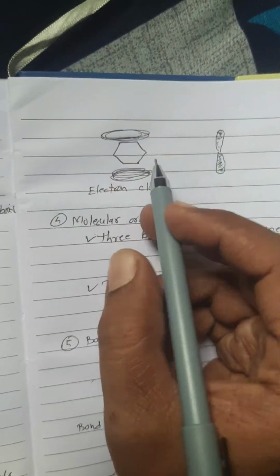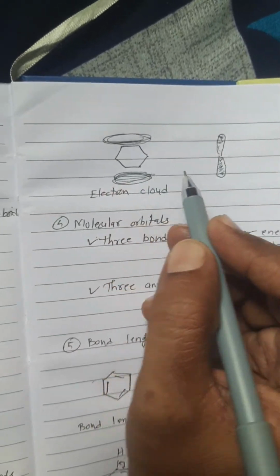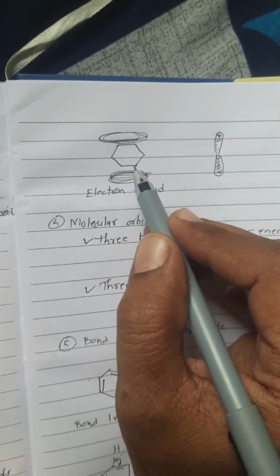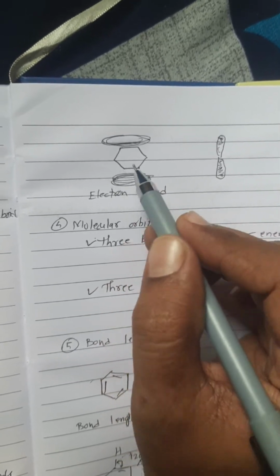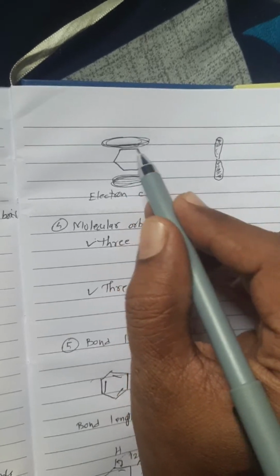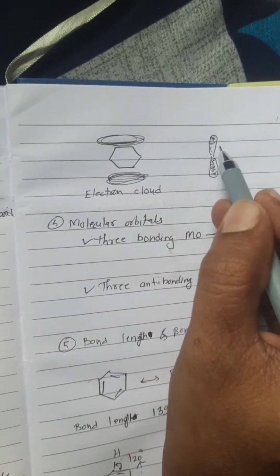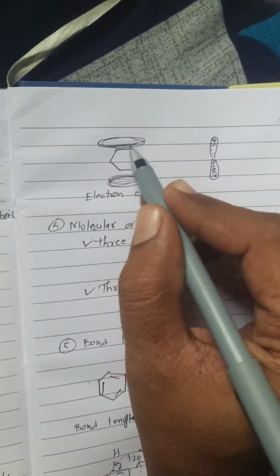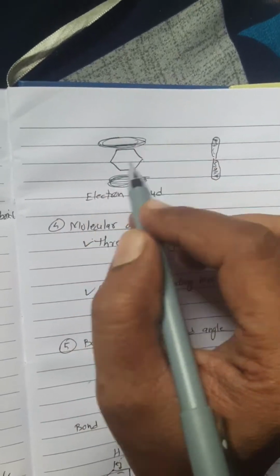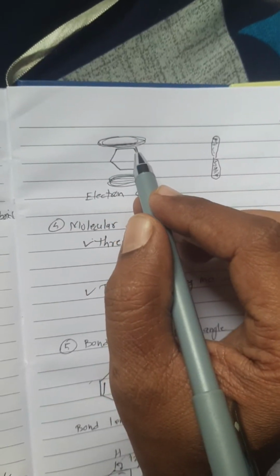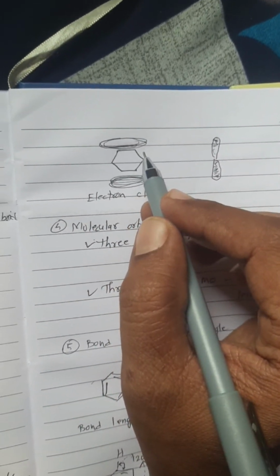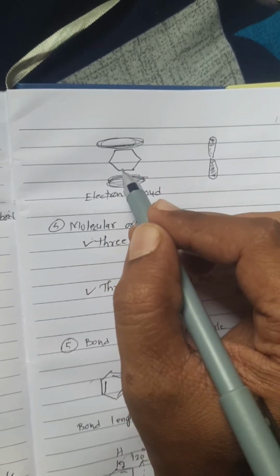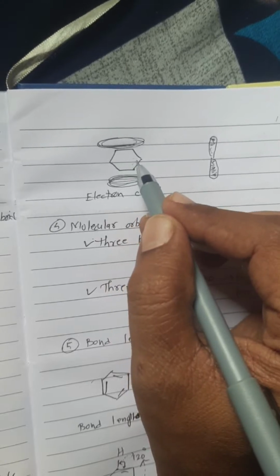And because they are delocalized, they will form an electron cloud above and below the ring. So this is the p orbital, electrons are there, and because they are perpendicular, it seems as if the electron cloud of the pi bond electrons of benzene is there above and below the skeleton of benzene.